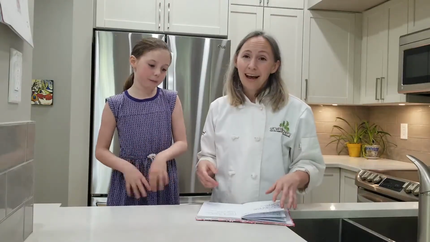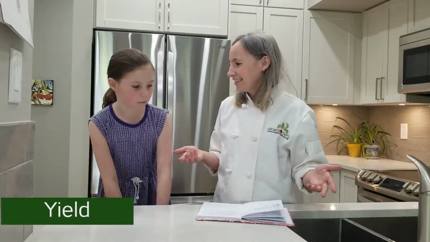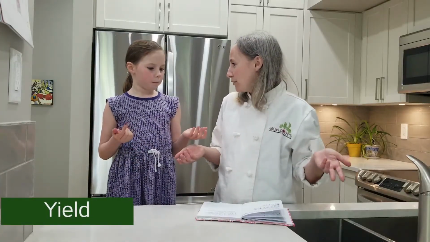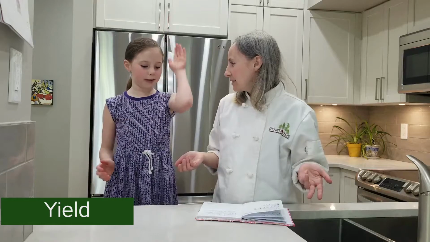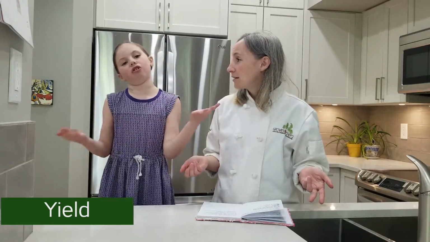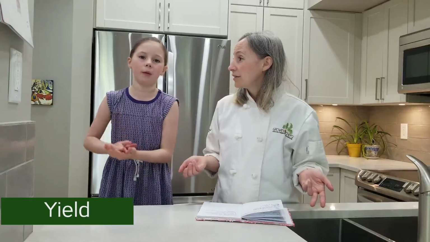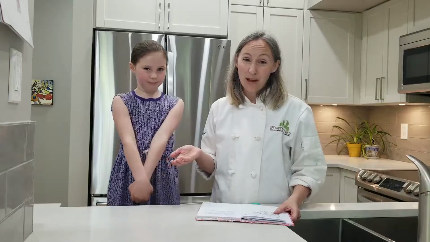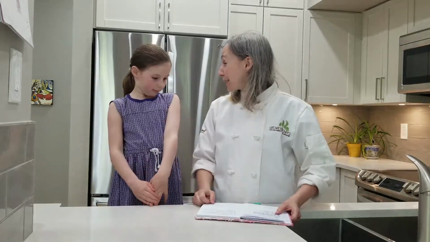Okay, sure. And then yield. And yield is maybe a word you don't know. Do you know what yield means? It means the amount of people, like if you're serving muffins, there's usually 12 muffins in a batch, so it will serve 12 people at a time. Yeah, that's exactly right. It's how many people the recipe will serve. And that's it. Those are the parts of the recipe.